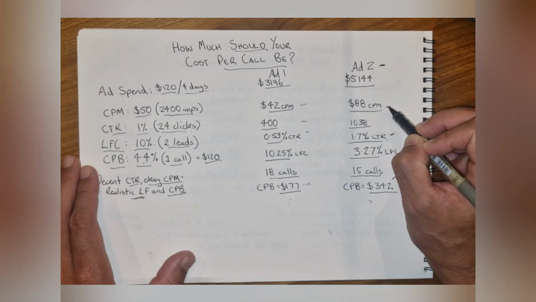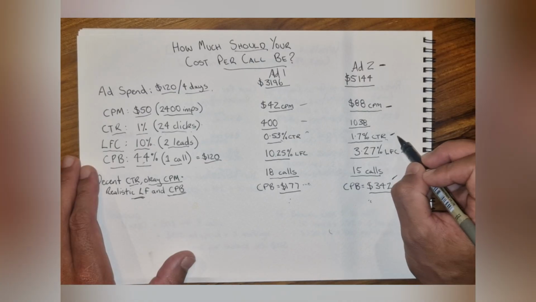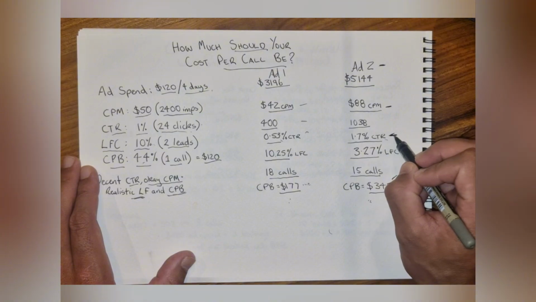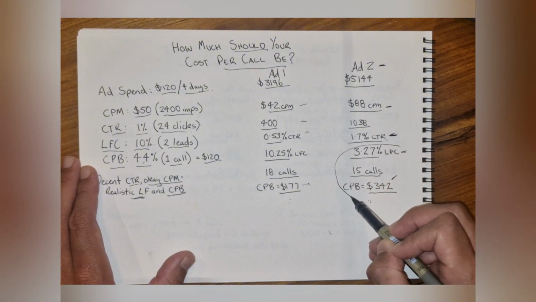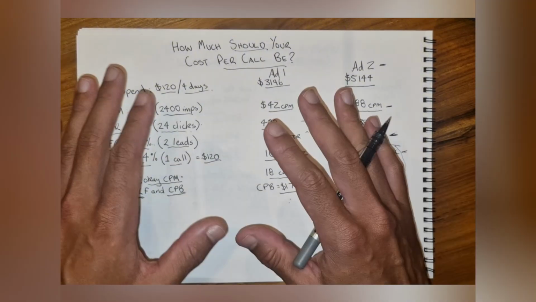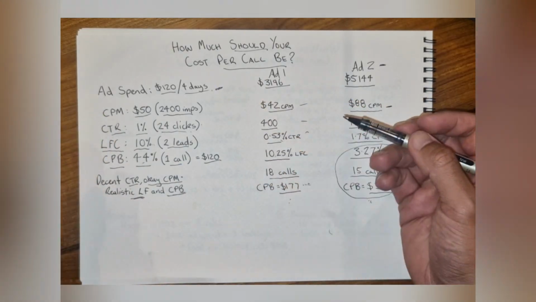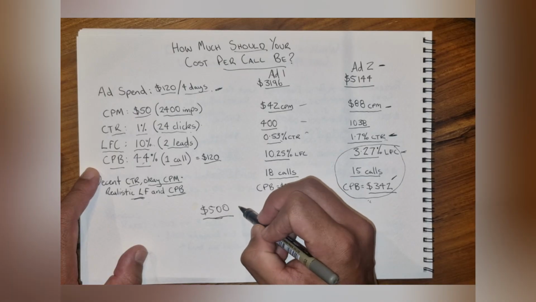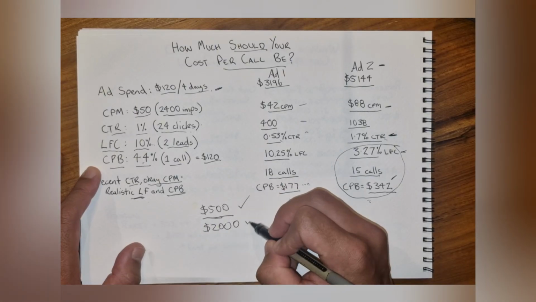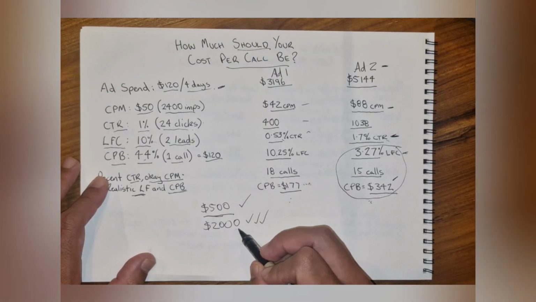In a nutshell, your CPM tells you how cheap it is to show up. Your CTR tells you how clickable you are, but your lead form conversion and booking rate tells you if you're worth listening to. So if you're running ads right now and you're asking, is $120 too much for a booked call? Here's the answer. If your offer is above 500, you're good. If your offer is above 2,000, you've got plenty of room to scale. Obviously, assuming your net profit allows you to do so.